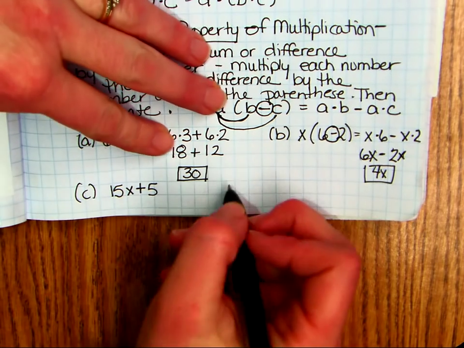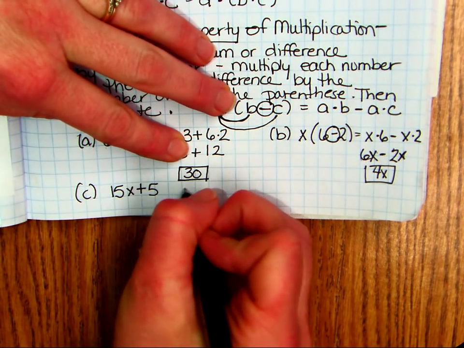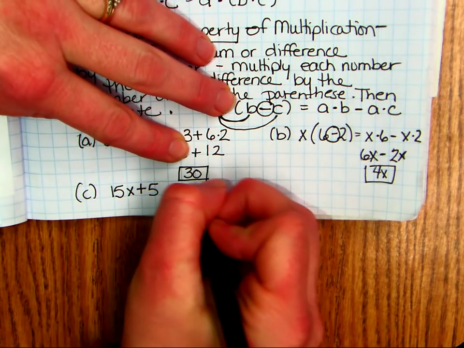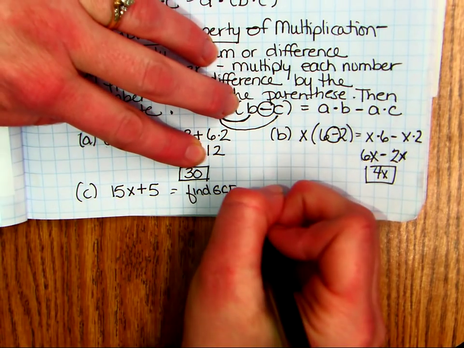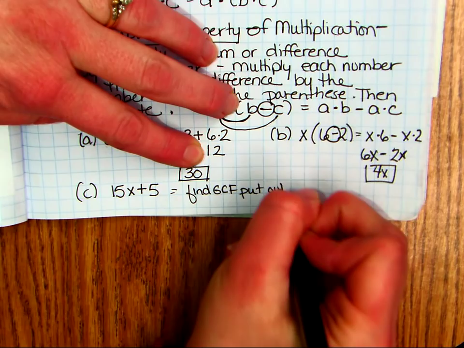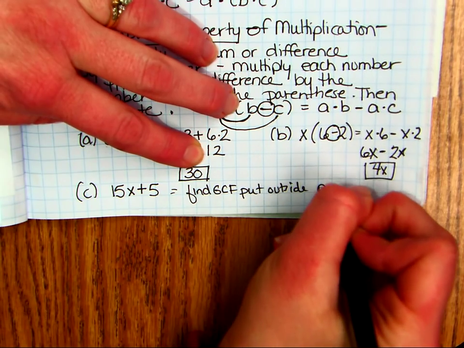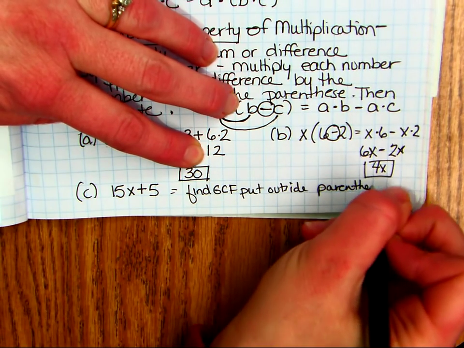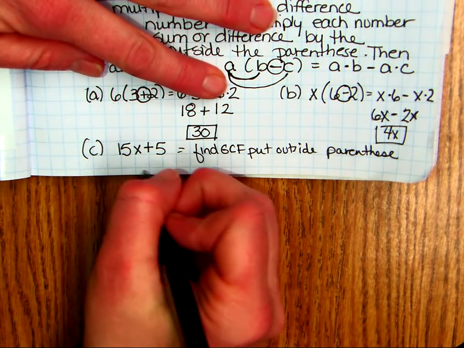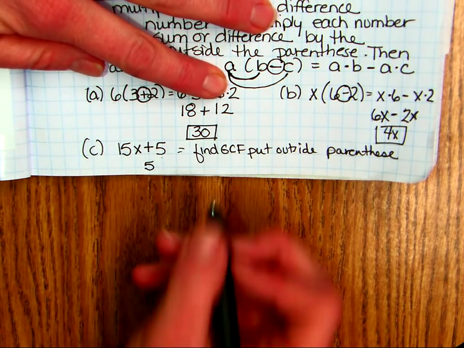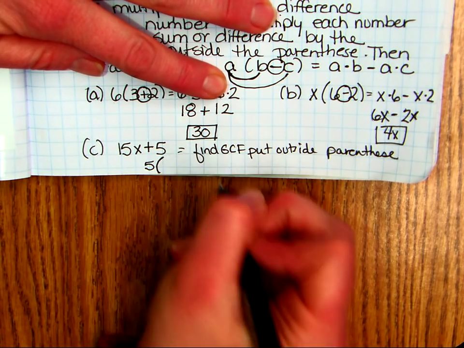So what I'm going to do is I'm going to then put my parentheses, I'm going to put my 5, so I'm going to find my GCF, and I'm going to put it outside the parentheses. Okay? So I'm really squishing it in here. I'm sorry, guys. So I'm going to put my 5 outside here. Then I'm going to put my parentheses. So see, I'm putting my parentheses.